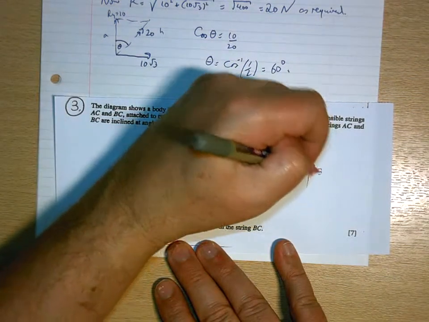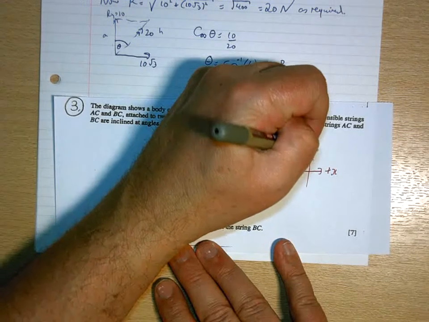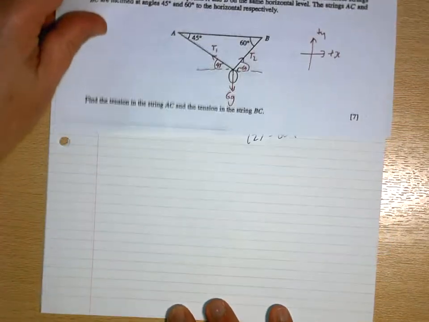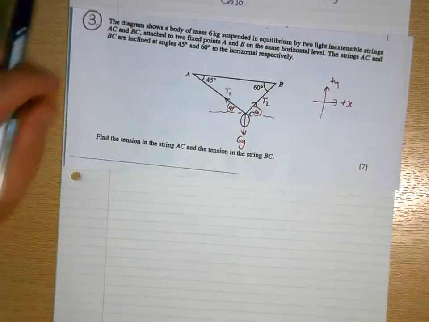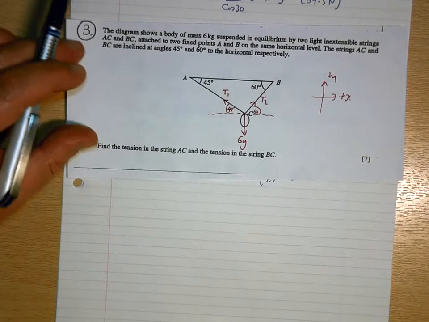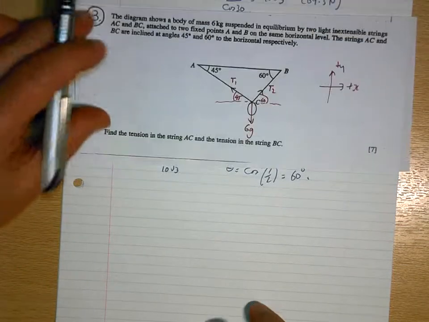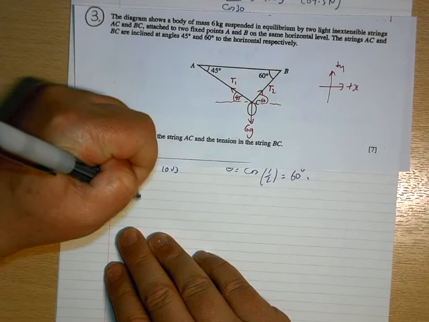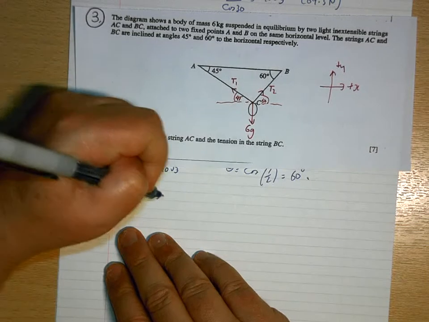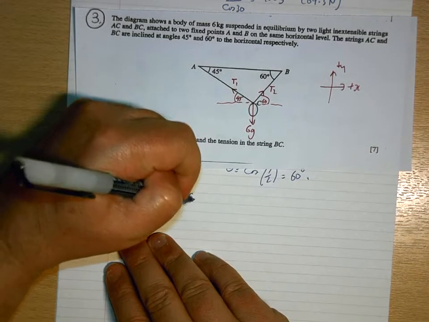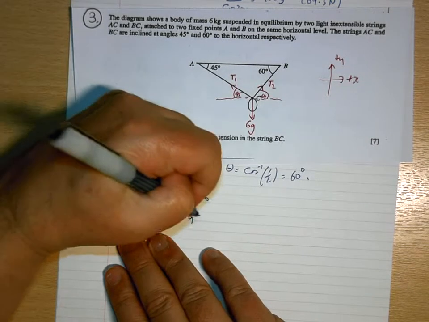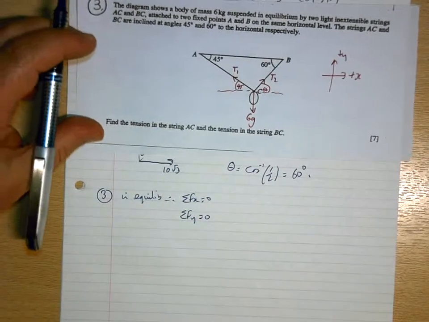And I'm going to take, as usual, plus X and plus Y in those directions. So it's in equilibrium, therefore sum Fx equals 0, sum Fy equals 0.